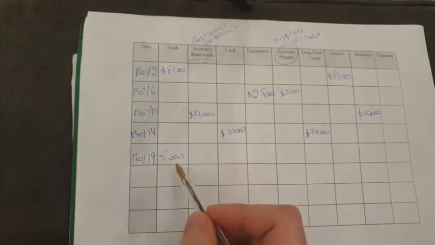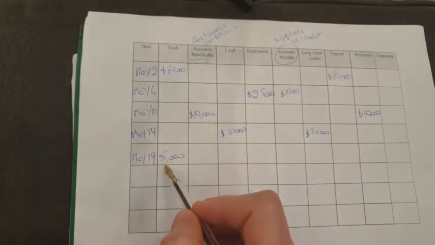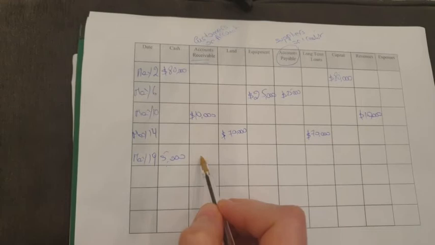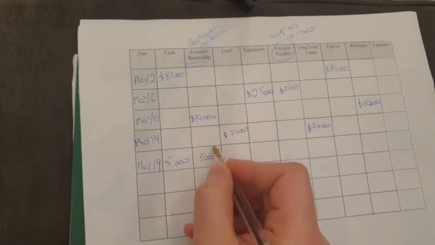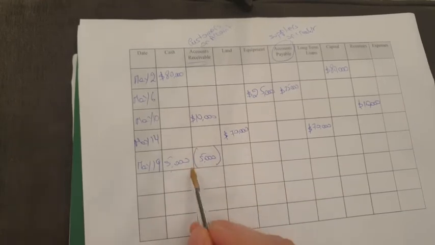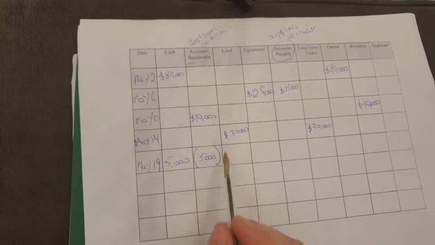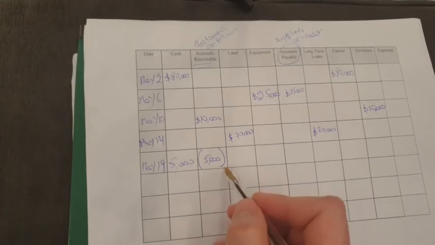When we receive cash from customers, accounts receivable will decrease, so $5,000 between brackets. Between brackets means that the amount is negative, or that the account is decreasing. So always when accounts are decreasing, we put the amount between brackets.